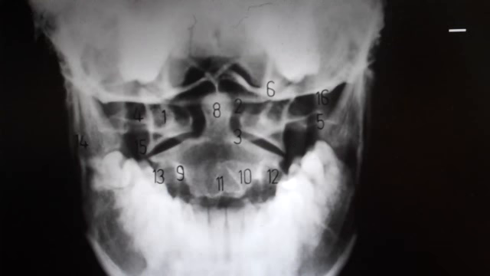And then number 16, which is the last one on this film, number 16 right here, if I go to this other side, showing it on the other side, that is the jugular process right there. Jugular process is right there.